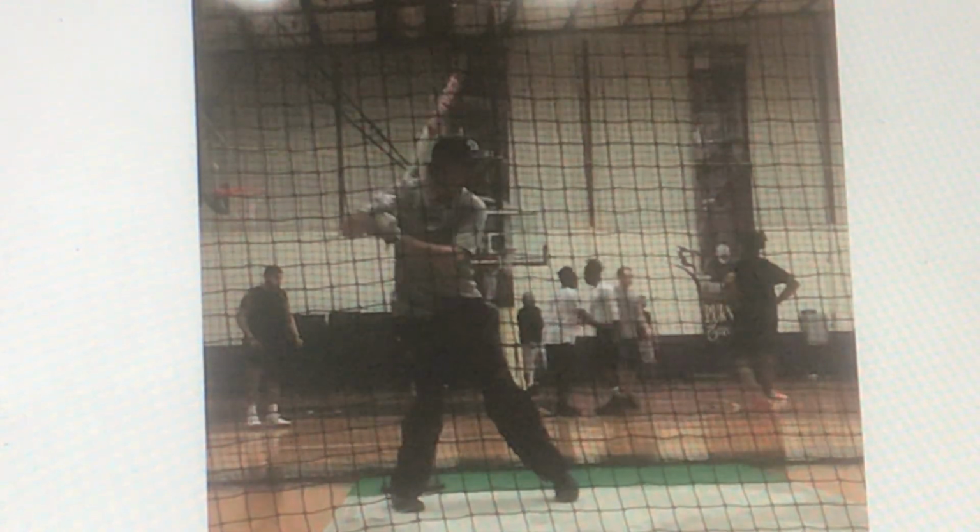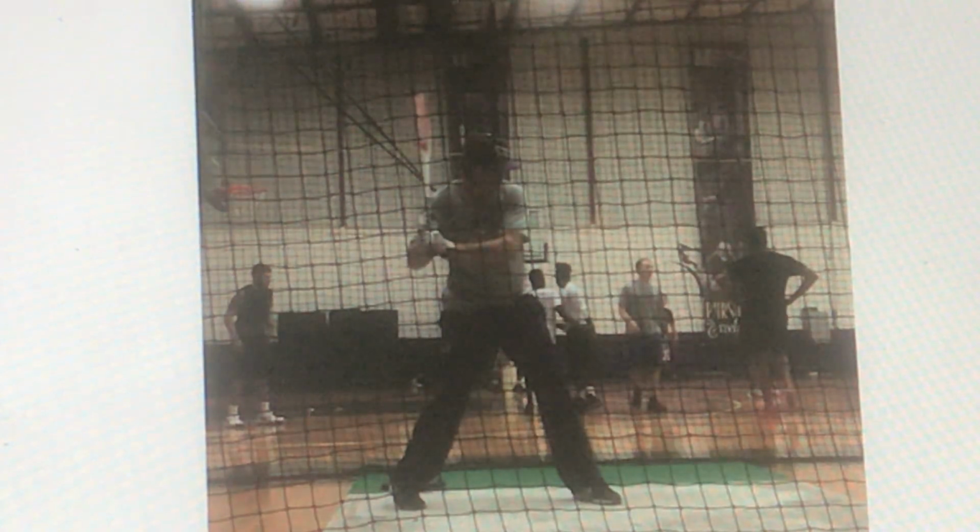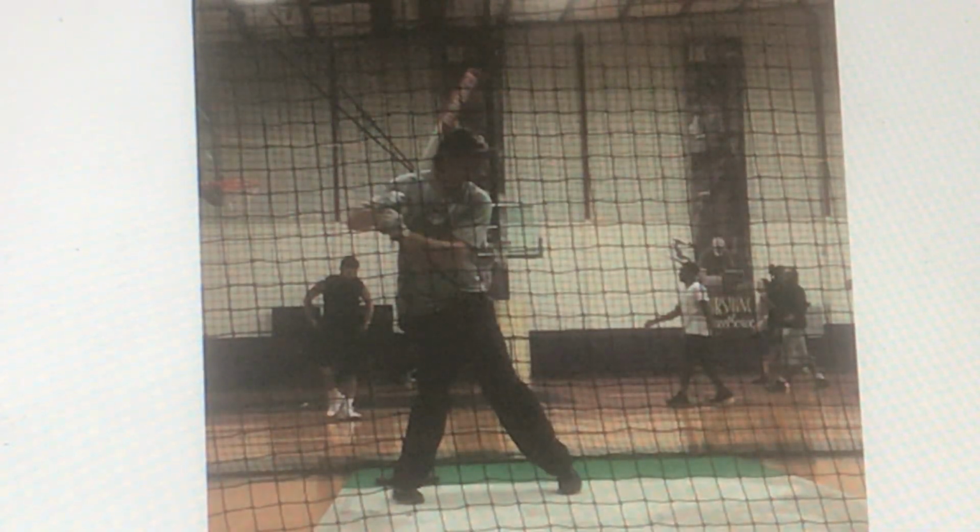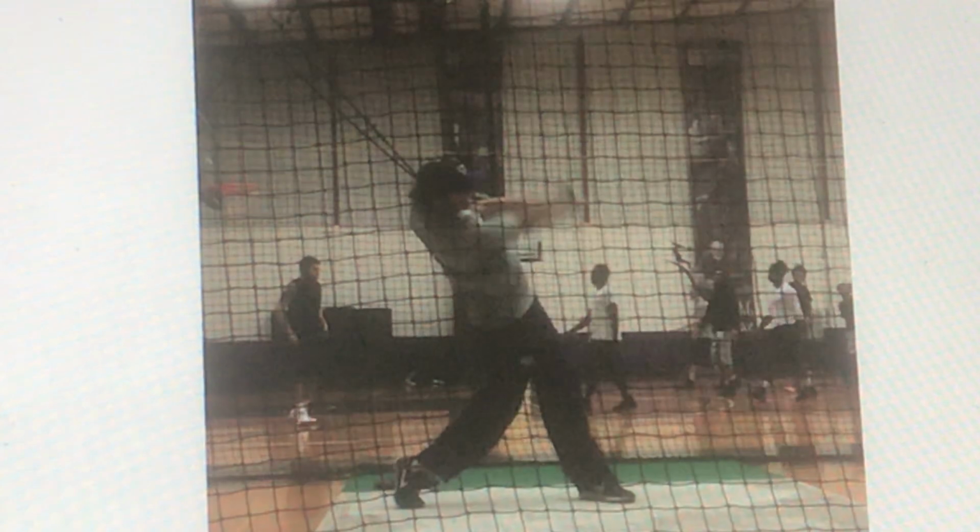During his follow-through phase. But overall, this is the correct way to analyze a baseball swing.